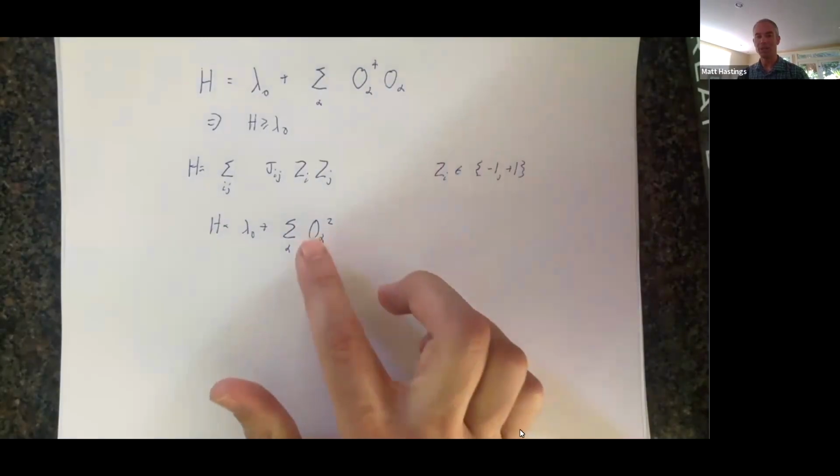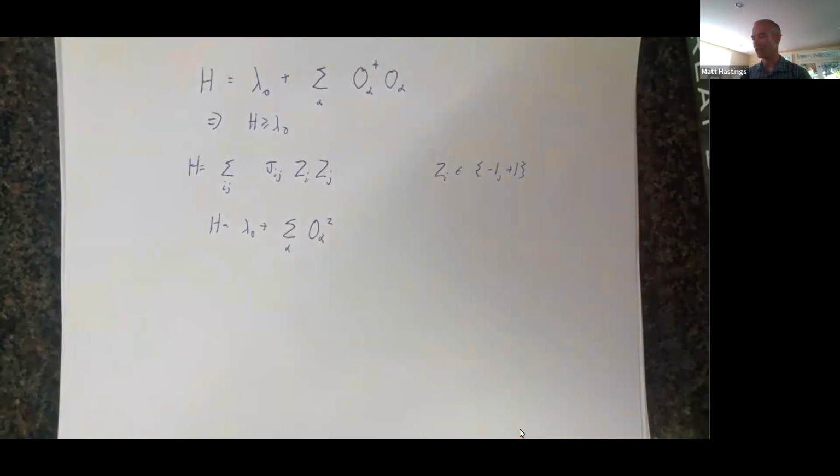And now, well, what variables should we write here? Like, what should these operators be? What should these operators be?